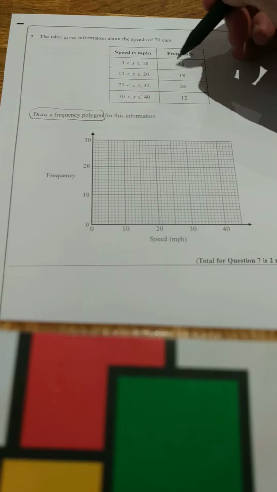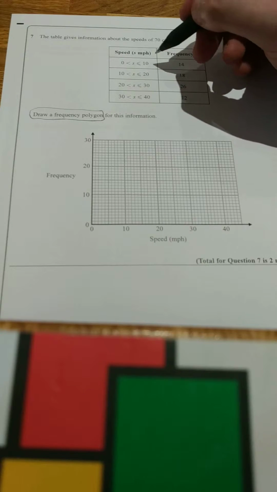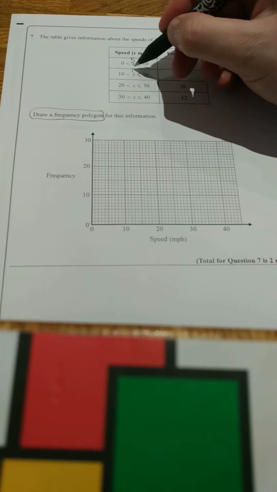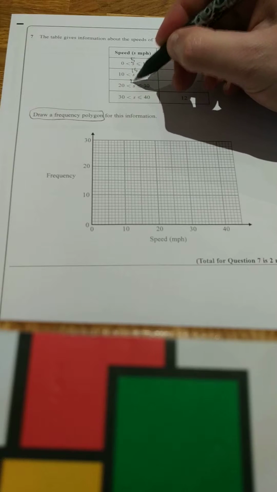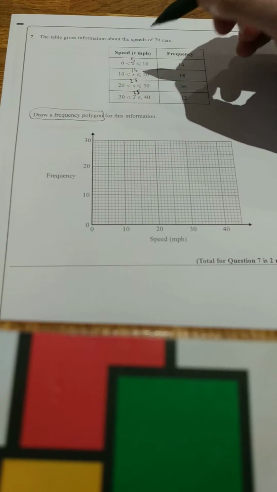But the trouble is, I know I need to plot 14, but I don't know where. So in this case, in frequency polygons, you always go halfway. So 5, 15, 25, and 35. Because I don't know where to go in the category, it makes sense to go to the middle.